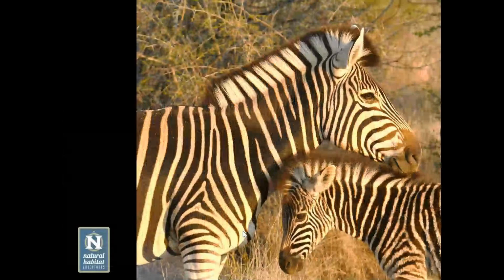And then, yeah, this was just a particularly sweet interaction between a foal and the mother. In good condition, and the way that we tell that is the mane is standing completely upright.